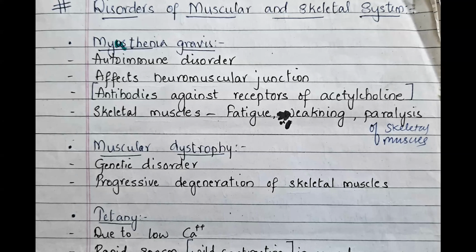One such example, Myasthenia Gravis. In this autoimmune disorder, our immune system attacks neuromuscular junction. The antibodies that are generated by the immune system, they attack our neuromuscular junction and damages these structures.